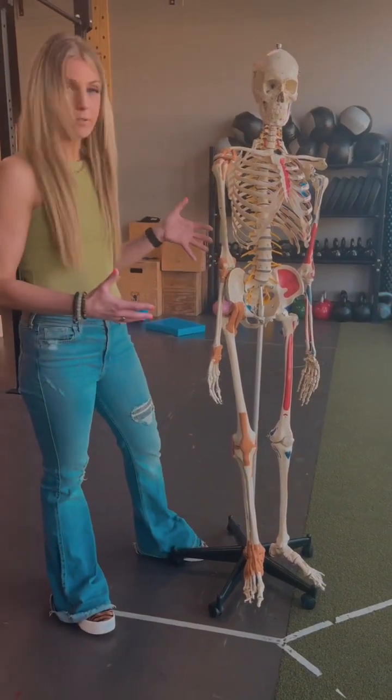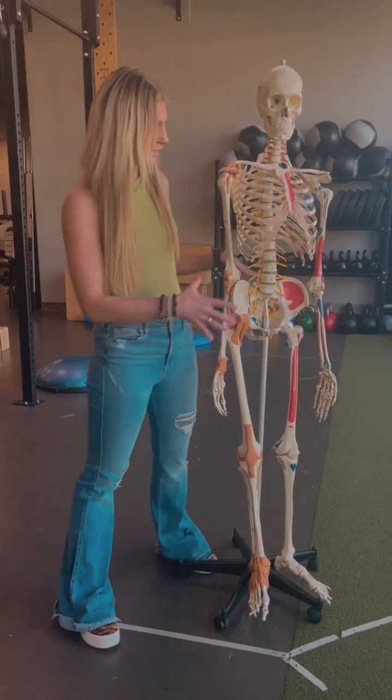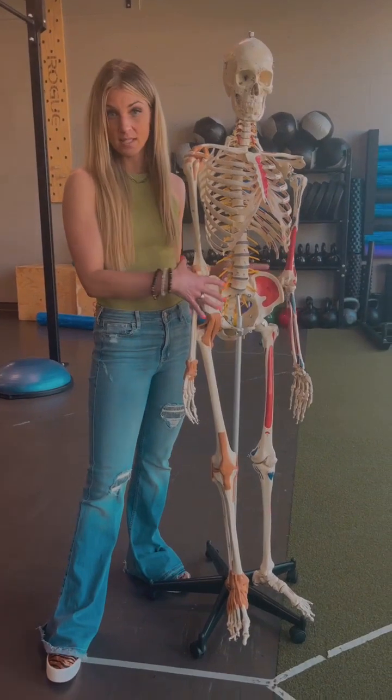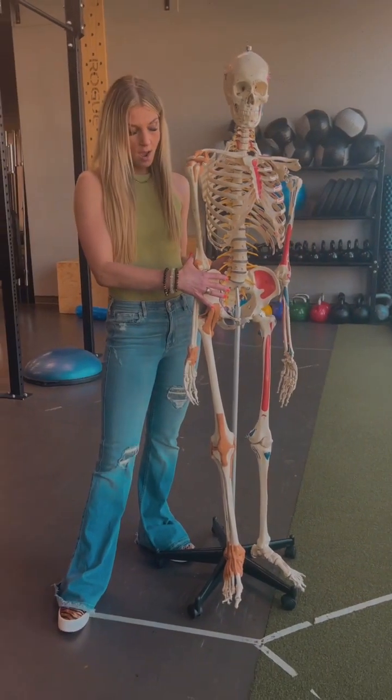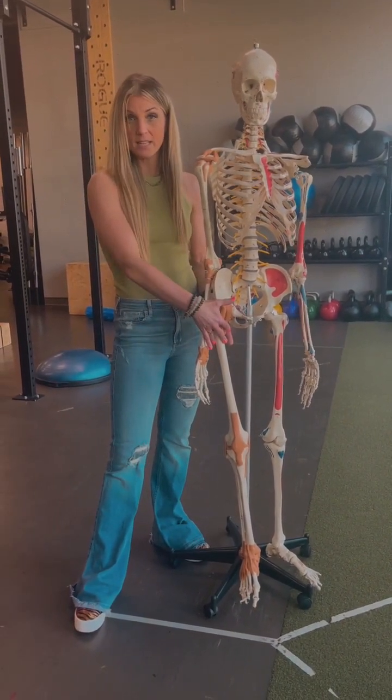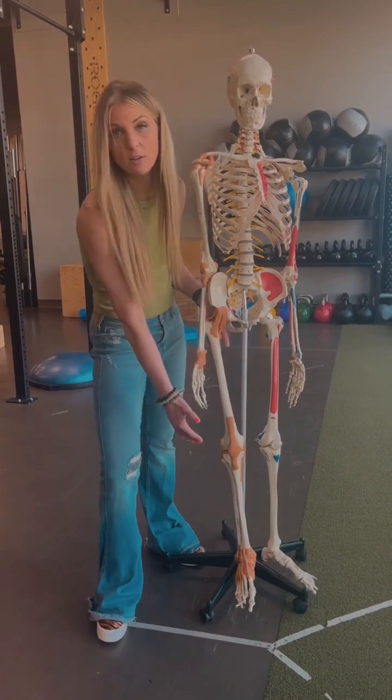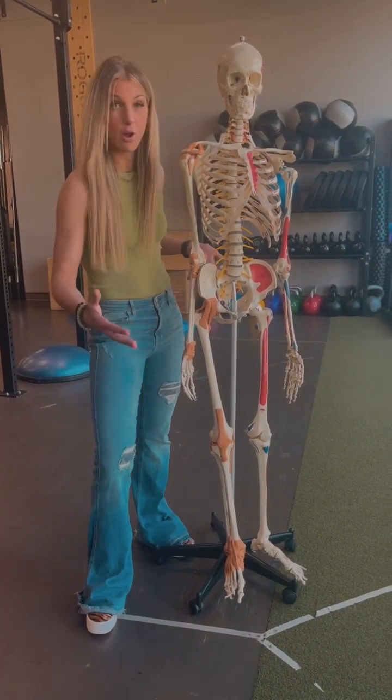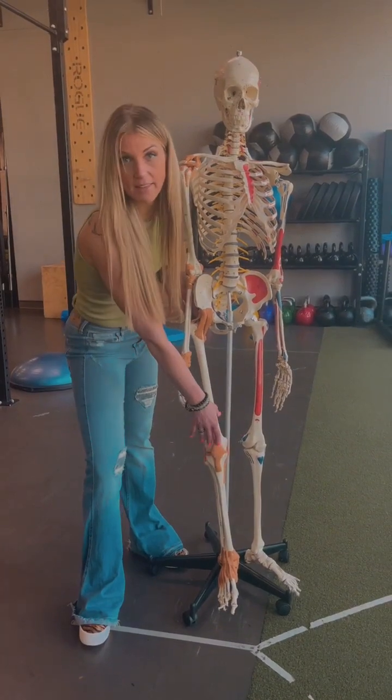So looking at a runner, the first thing I'm looking at is what's happening at the pelvis, what's the stability of the core, what's the hip mobility like, and what's the ankle mobility like. And that will give me a lot of information about what's happening at the knee.